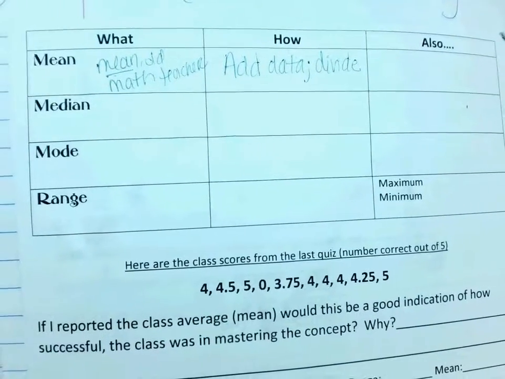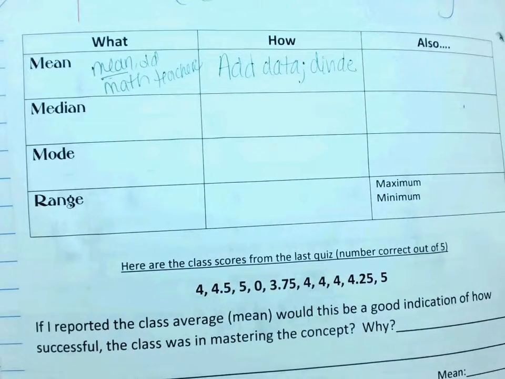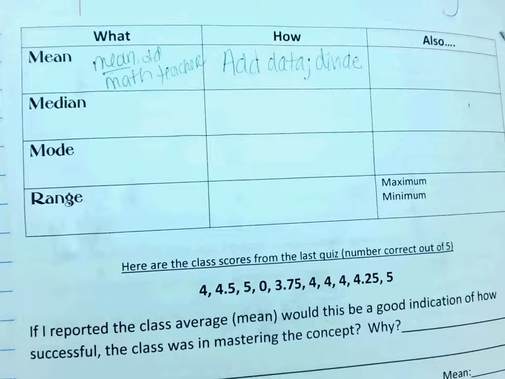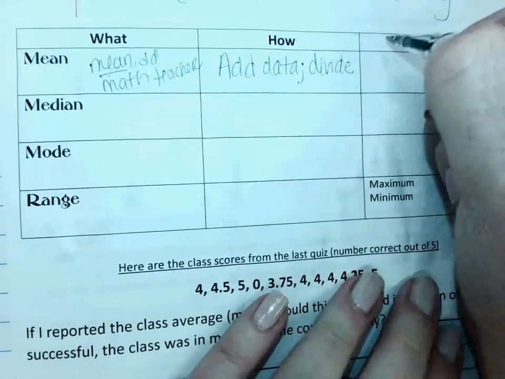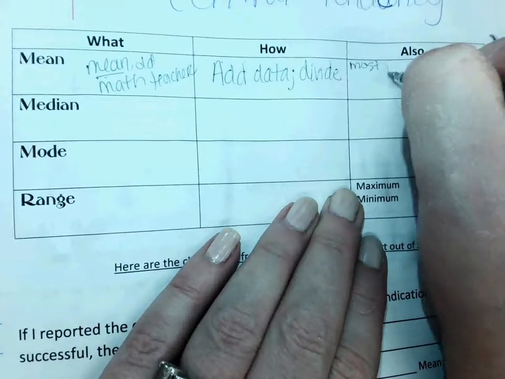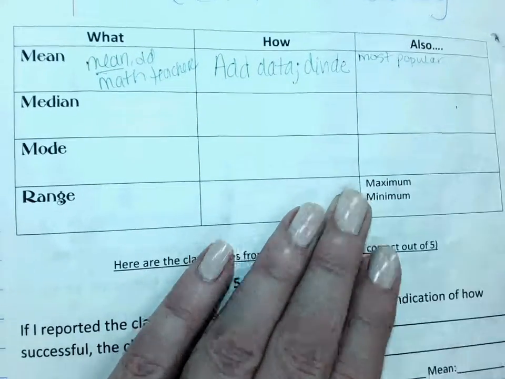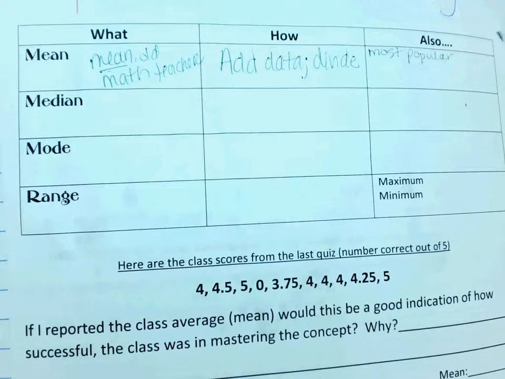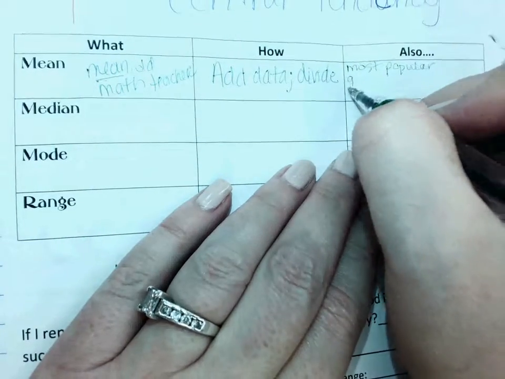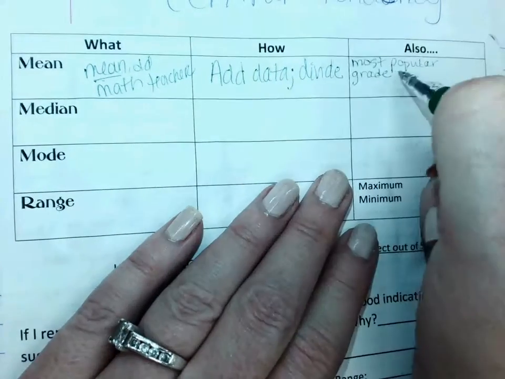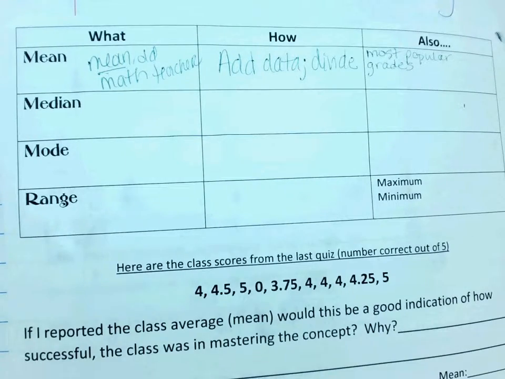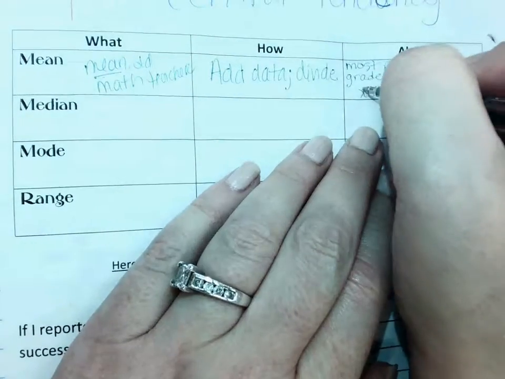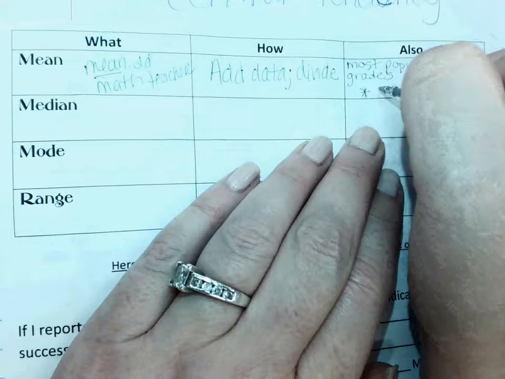Not too much better. But I have this other column here that's called "also." And "also" is just other things that you kind of need to know. You might want to know it's one of the most popular measures of central tendency. It's kind of what we tend to go to first. You're going to see it whenever we do your grades. As a student, that's probably what you're most familiar with. But here's something that's super important.